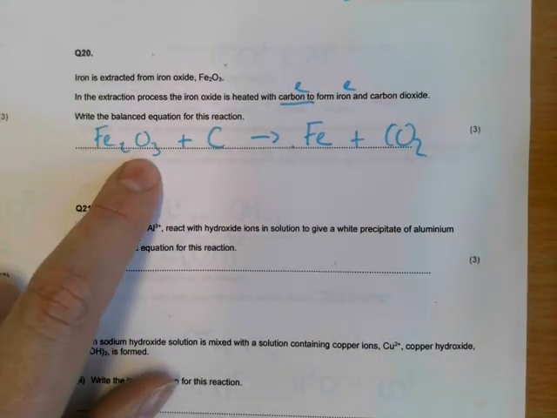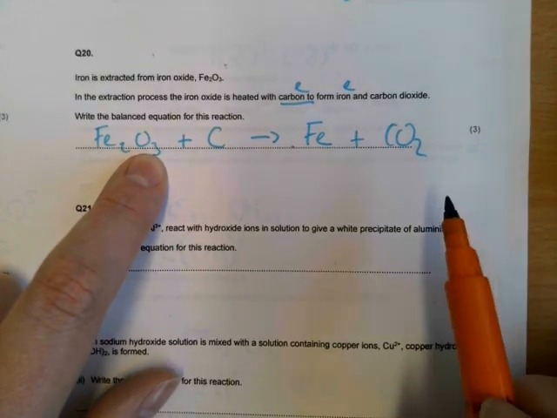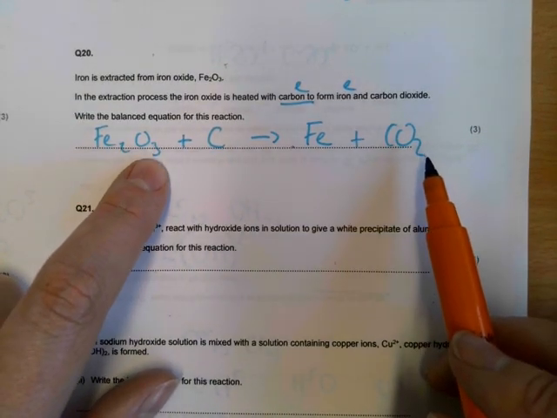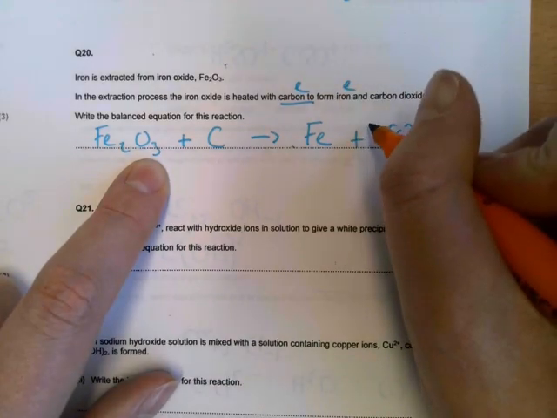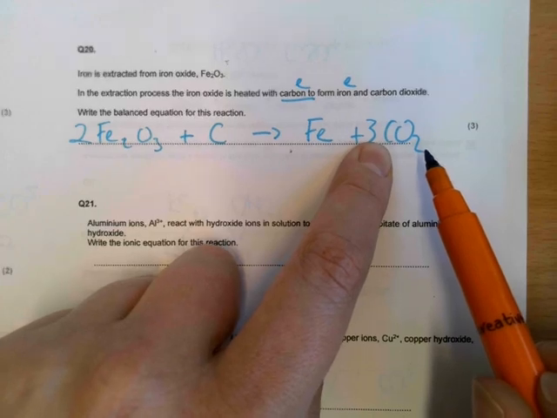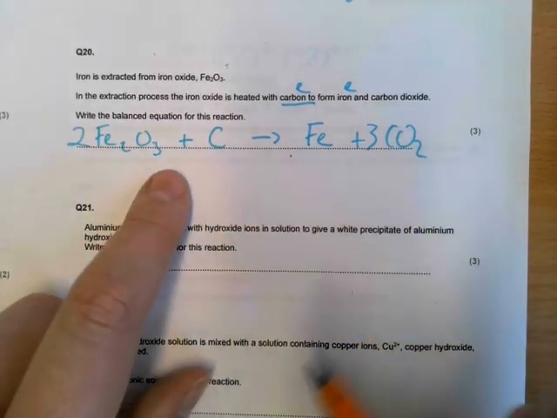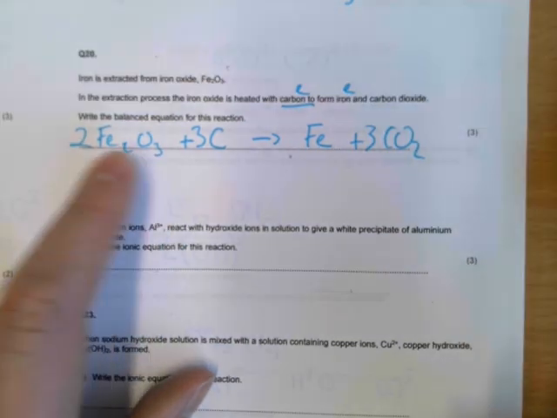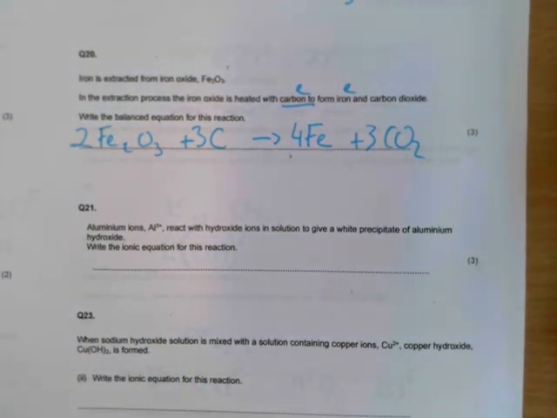To balance this, I've got 3 oxygens on the left, 2 on the right, so I'm going to need to use that number 6 again. So I'll put a big 3 there and a 2 there, 2 3s, 6 oxygen, 3 2s, I've got 6 oxygen. I've now got 3 carbons on the right, I need 3 carbons on the left. 2 times 2 is 4 irons on the left, 4 irons on the right.